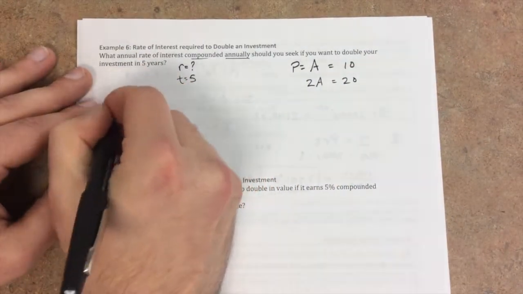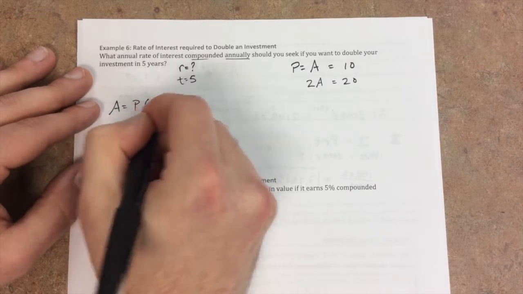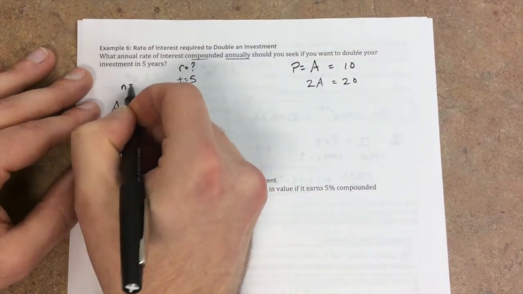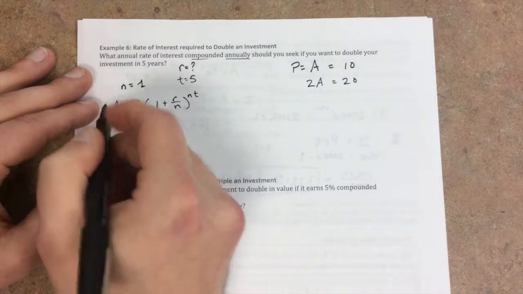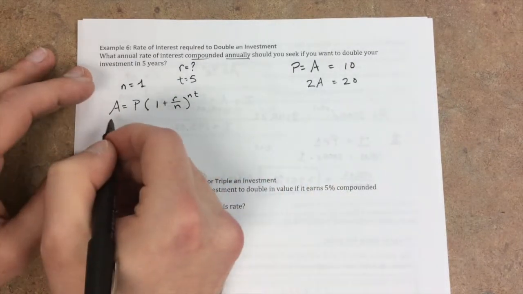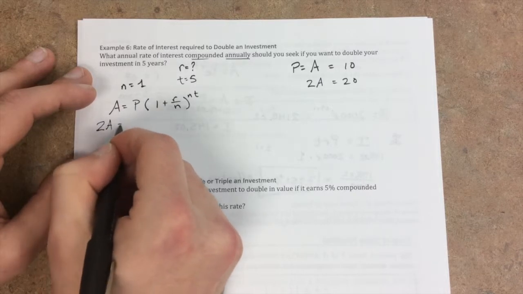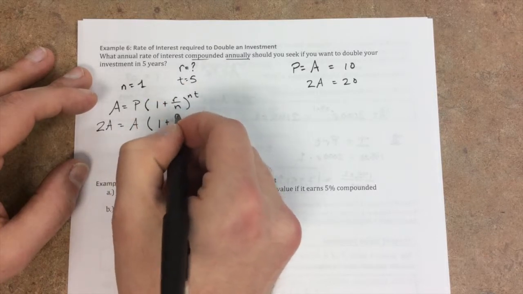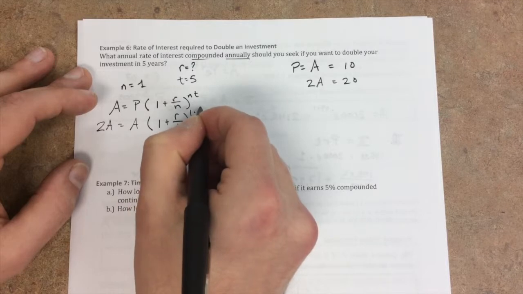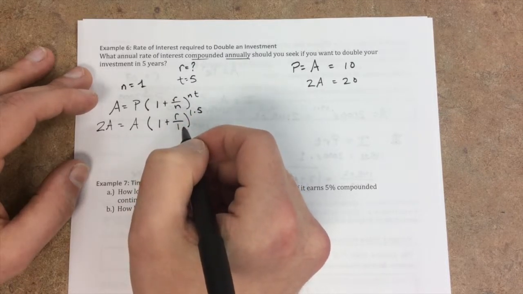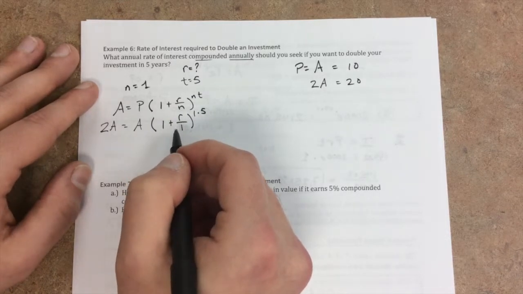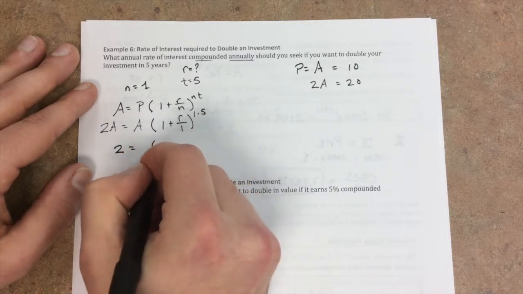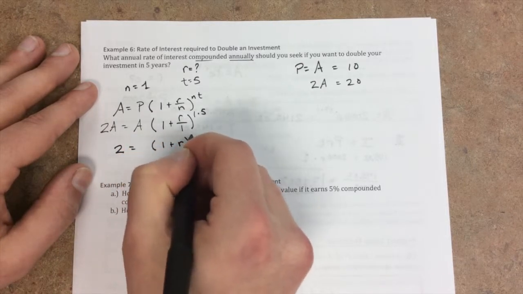So let's go to our formula. A equals P times (1 plus R over N) to the NT. And our N is 1 because it's compounded annually. So we know that we want to have 2 times the amount, and that's equal to the amount that we started with times (1 plus our rate, which is what we're looking for, over 1) to the 1 times 5. Okay, so first off, if we're solving for R, let's divide both sides by A. So we have 2 equals (1 plus R) to the 5th power.